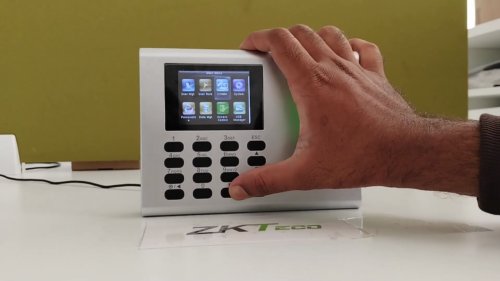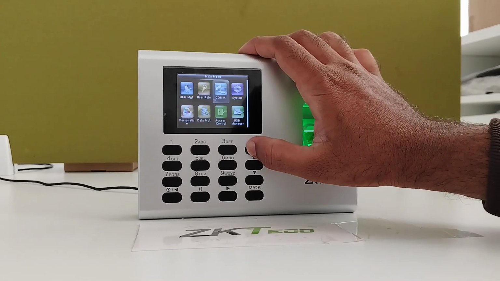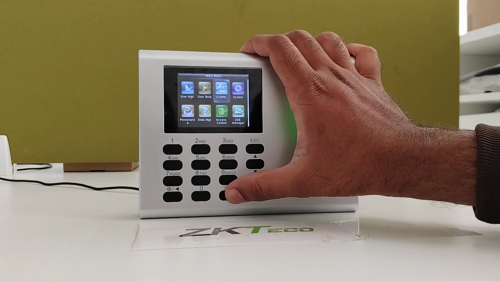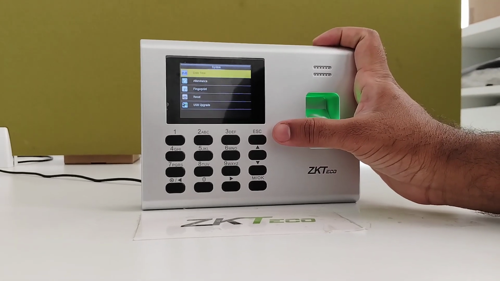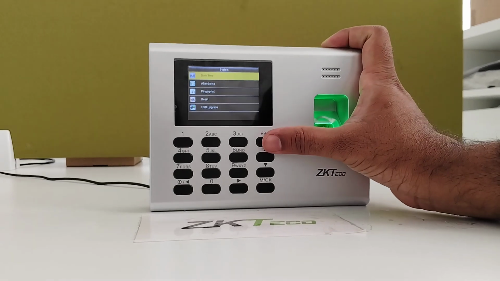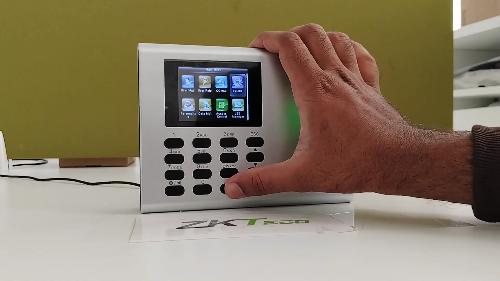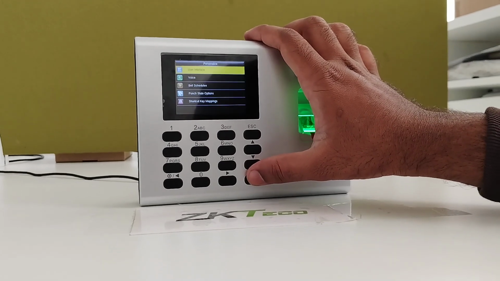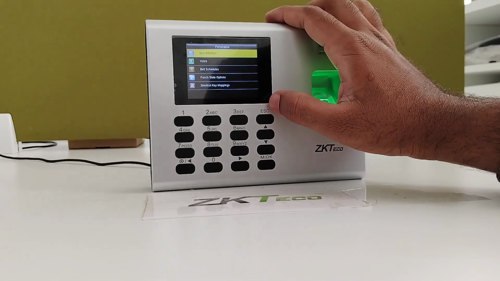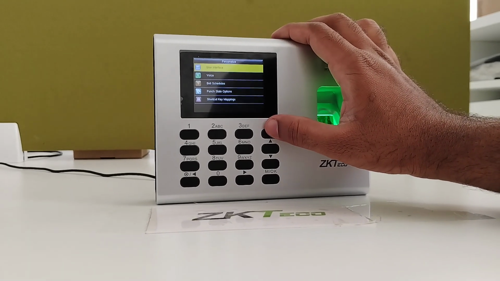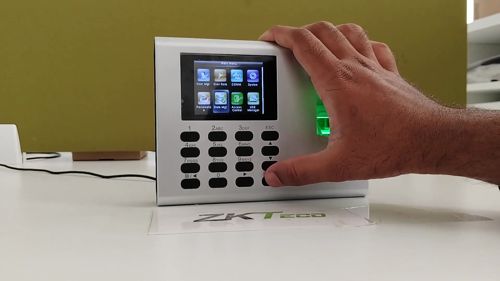In the communication, anything related to TCP/IP and Wi-Fi settings, you have to go for the communication option. In the system, you can change the date and time. You can do the settings for the attendance, fingerprint and device reset option. If you want to enable the punch set option like check-in, check-out, go for the personalize. Here you can enable the punch set option, and anything related to the user interface, voice and bell schedules, everything you can get in the personalize.